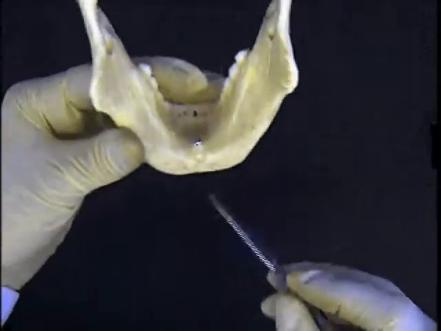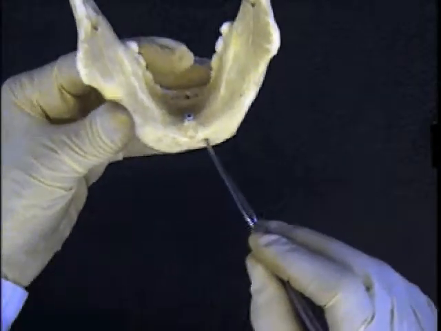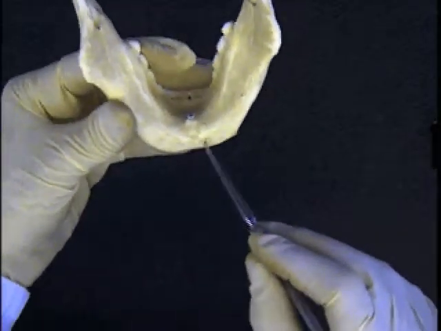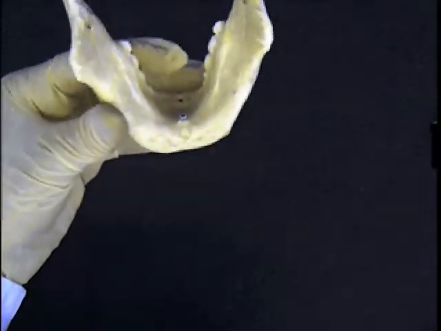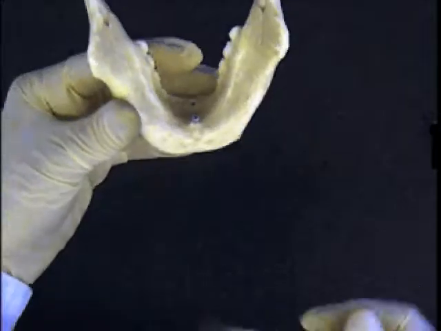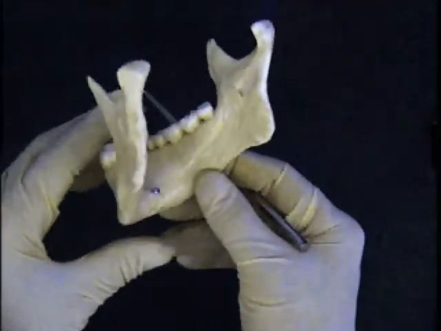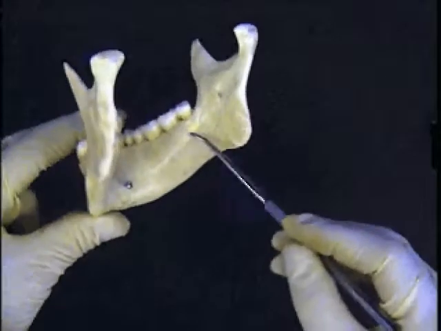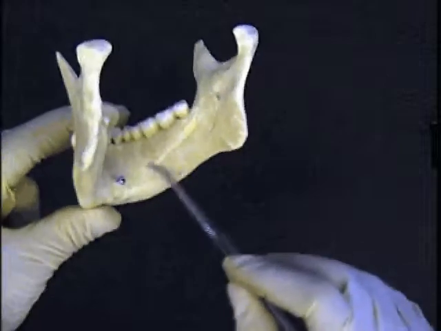Just underneath the genial spines, you'll have a short depression here in the very inferior surface of the anterior part of the mandible, and that's the digastric fossa. It serves as an attachment point for the anterior belly of digastric. Moving back up, we're looking again at the mylohyoid line. The mylohyoid line serves as an attachment point for the mylohyoid muscle.